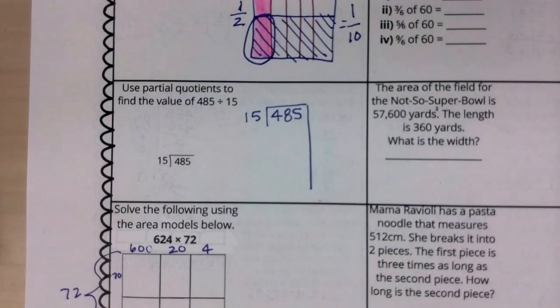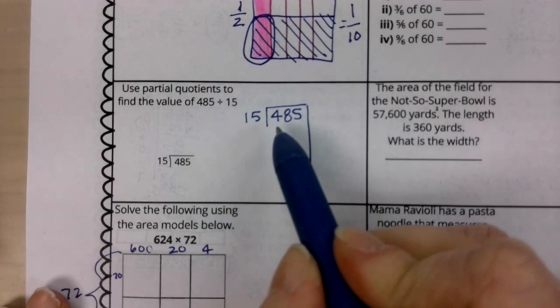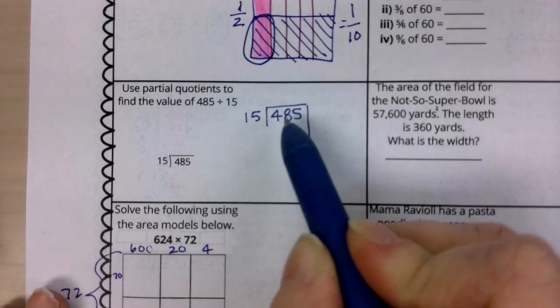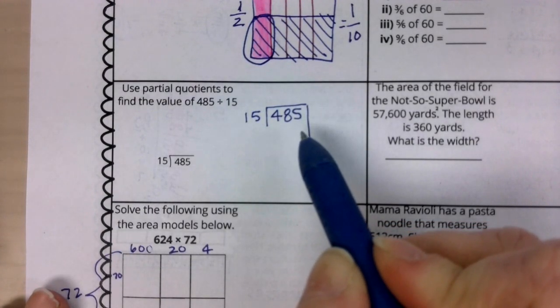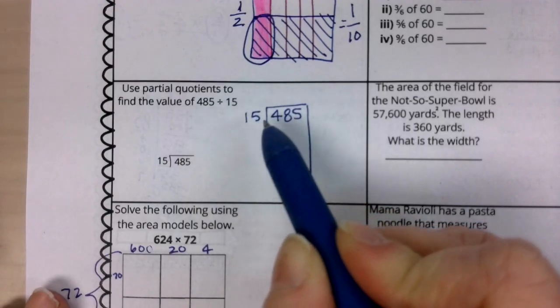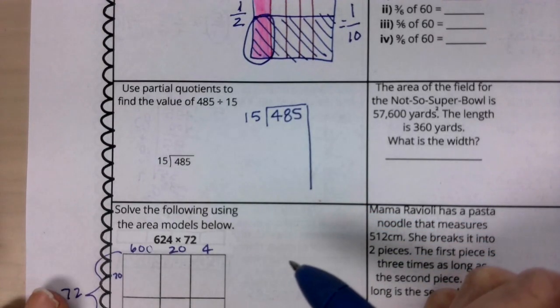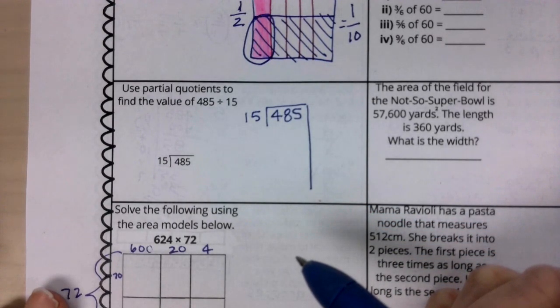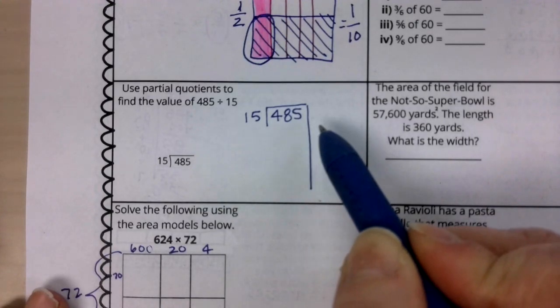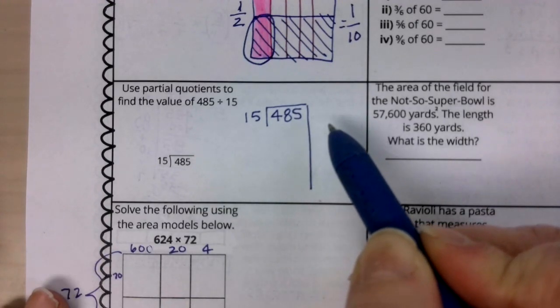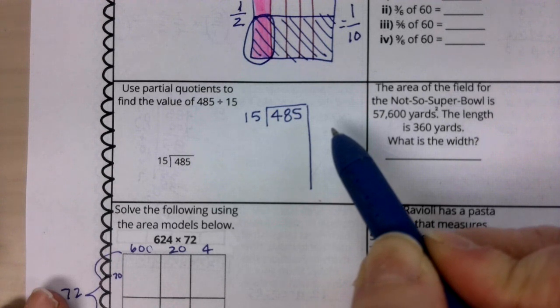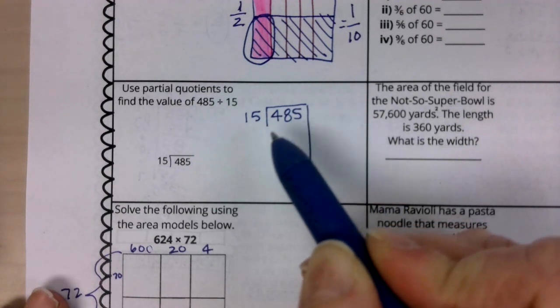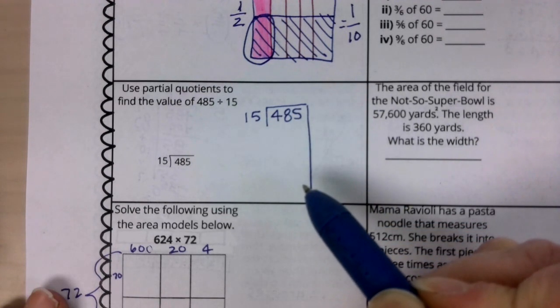Let's come to the next problem where we're looking at partial quotients. My dividend is 485. Maybe I have 485 Hershey Kisses, and I'm going to put those into 15 Ziploc baggies to give out to my very favorite students. What I'm going to do is think about a friendly number here with maybe a basic fact with a zero trick to start dividing up those Hershey Kisses.